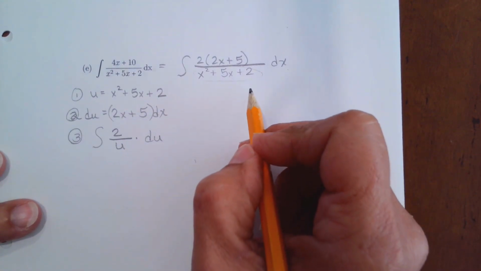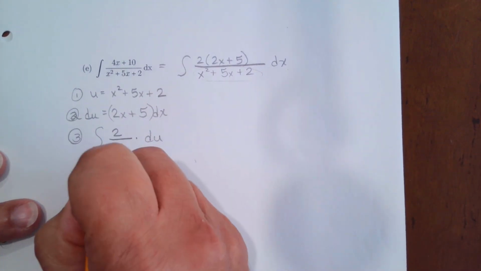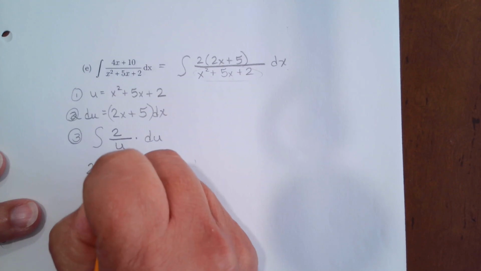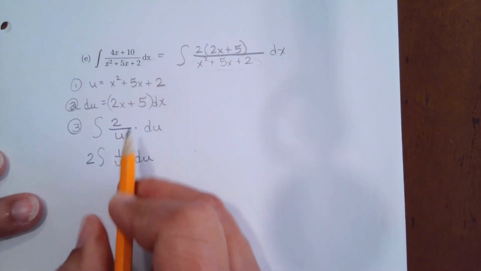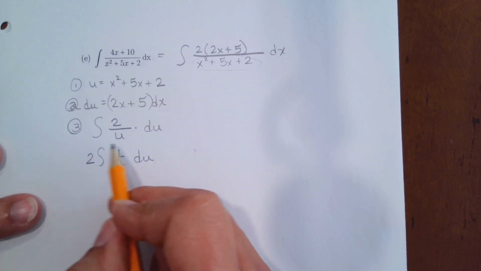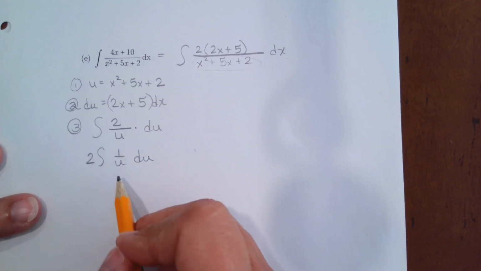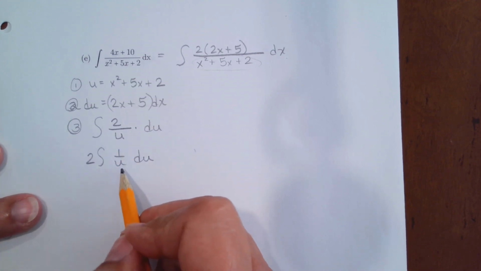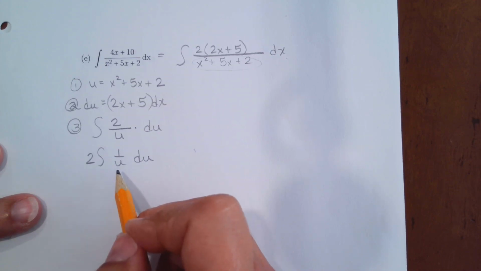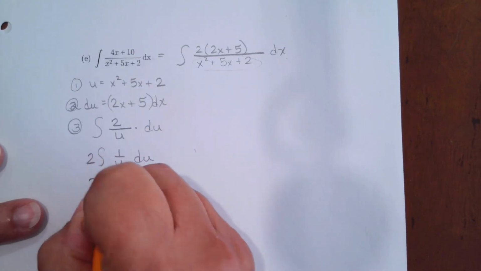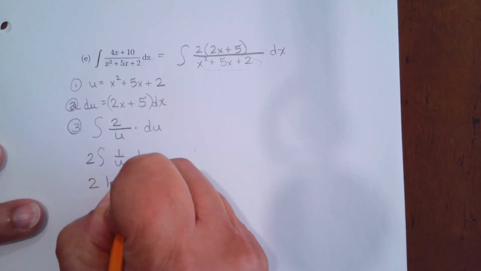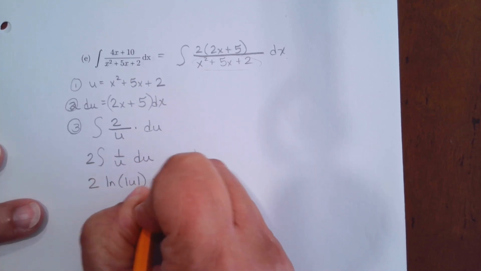Everything's accounted for. I'm going to bring the 2 out front so that you can see what I have here. Okay, so the constant just stays in the problem. That's a nice integral to take. 1 over u, if you integrate that, the antiderivative is the natural log of the absolute value of u, and then plus c.